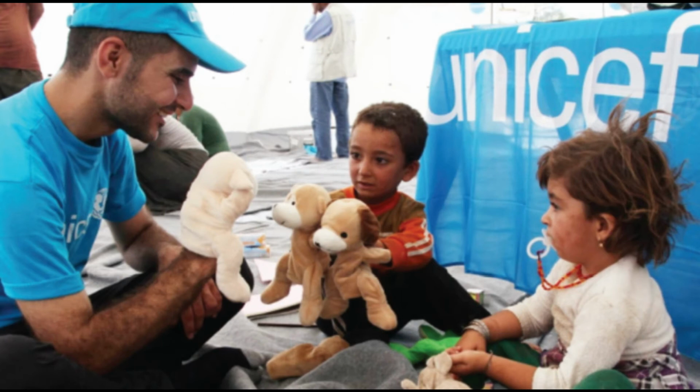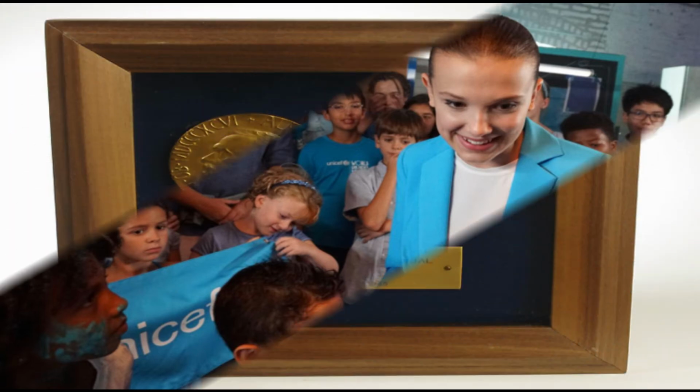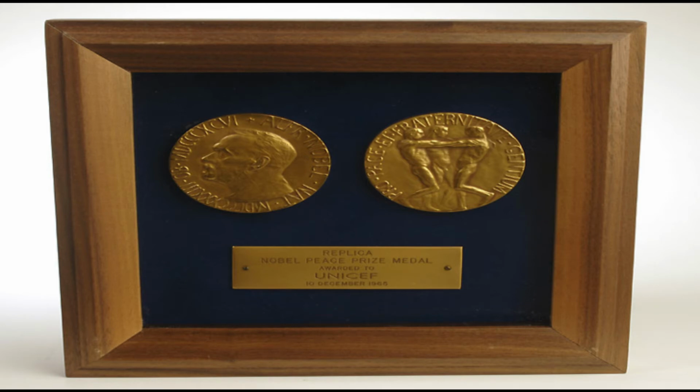The program later expanded to provide healthcare and meet the long-term needs of women and children in the developing countries. The funding for UNICEF comes from governments and private donations. UNICEF relies on community-level services to promote the health and well-being of children, with special focus on field work. UNICEF received the Nobel Peace Prize in 1965 in recognition of its efforts.